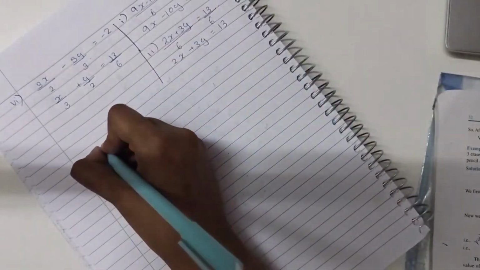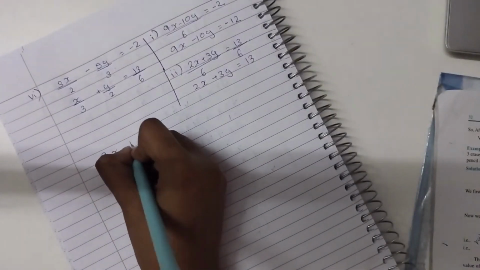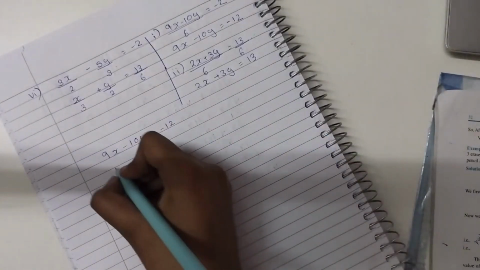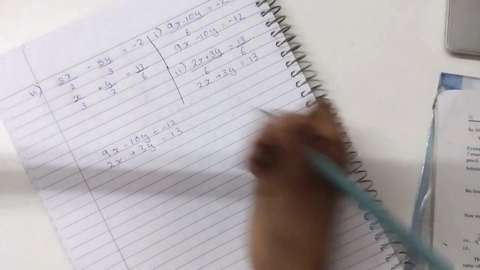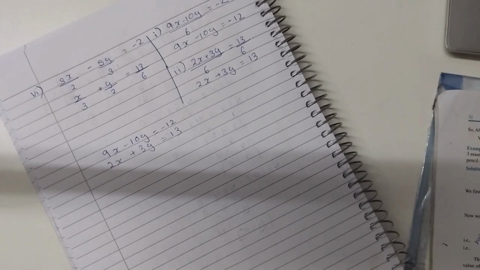So the two final equations that we would get would be 9x minus 10y is equal to negative 12, and 2x plus 3y is equal to 13. And in the first equation, we're going to represent x in terms of y.